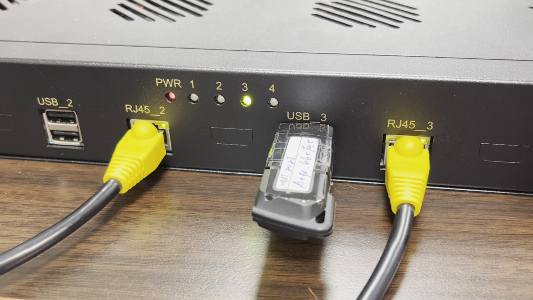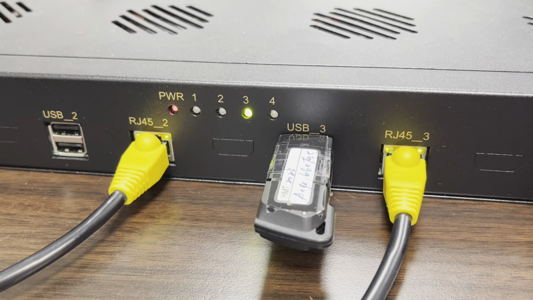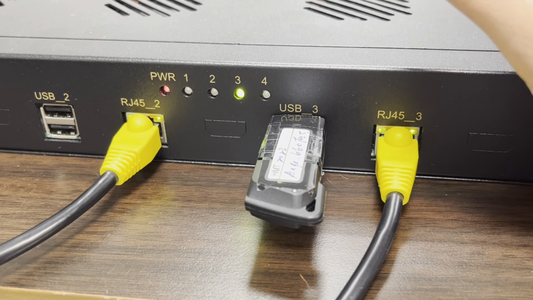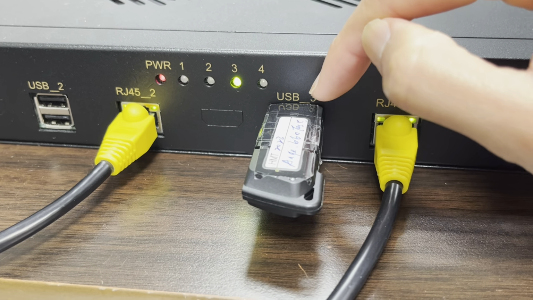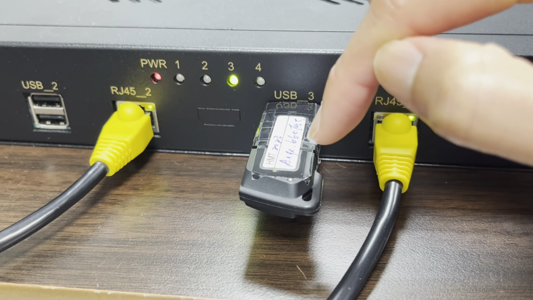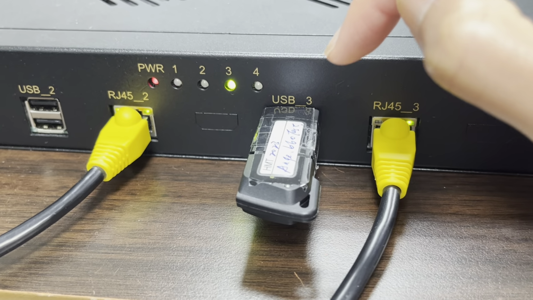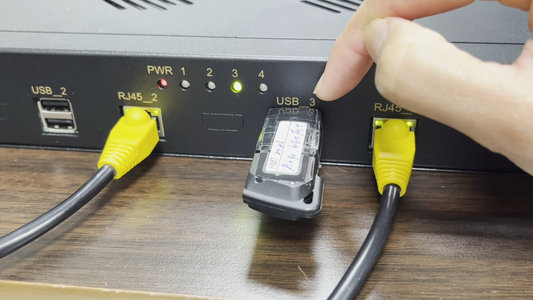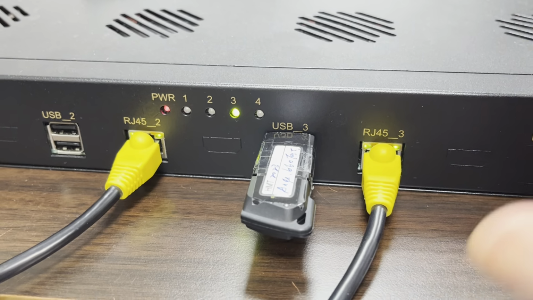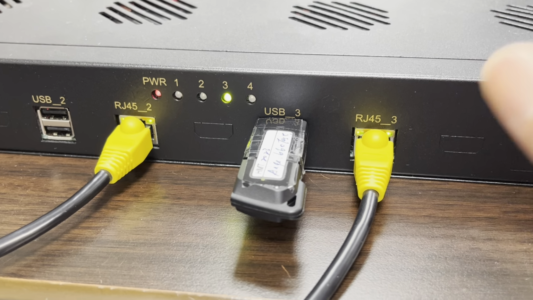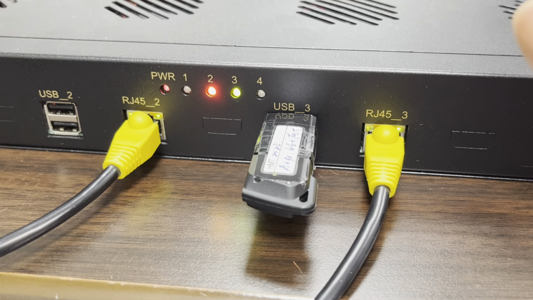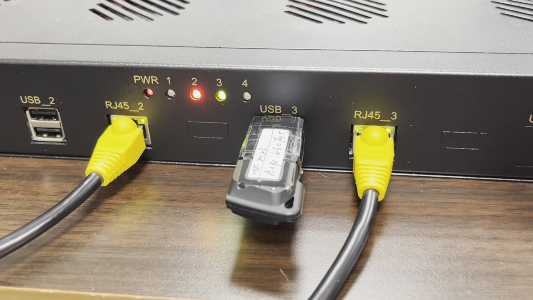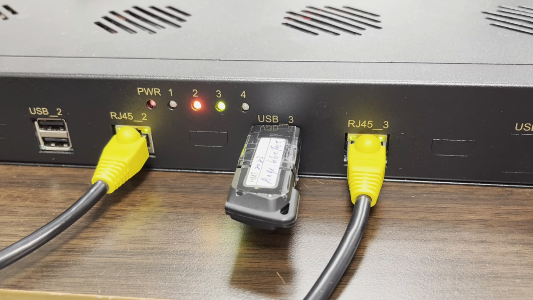It means it's in normal running status, and it's playing the USB drive's content of the USB 3 port. Okay, when the indication is a steady color, normally it means it's in good status, in good running function.